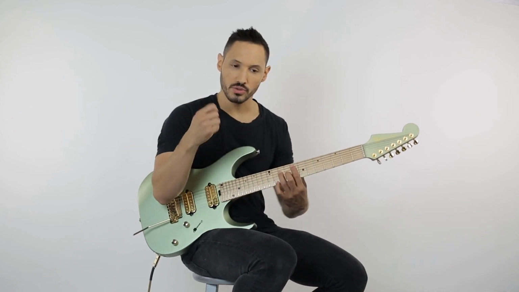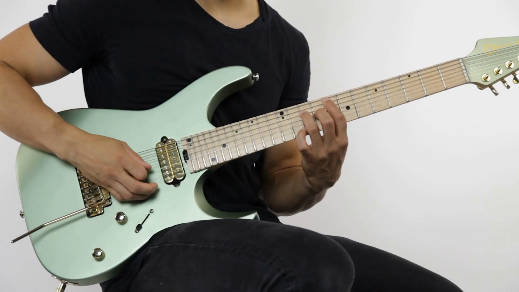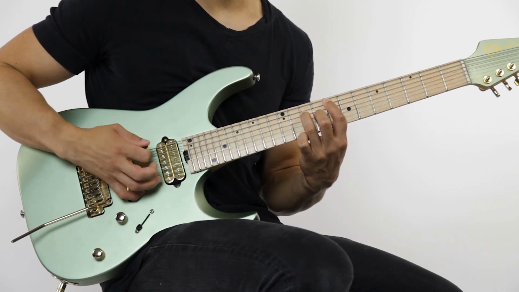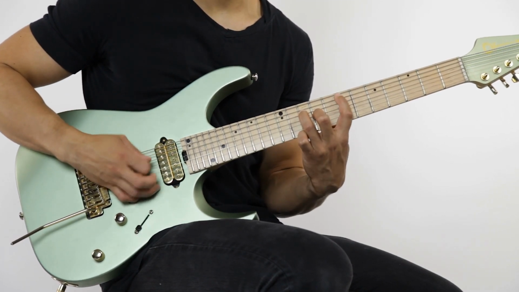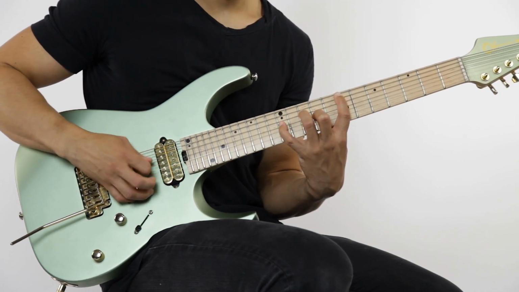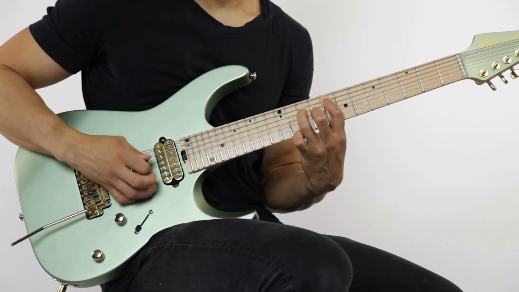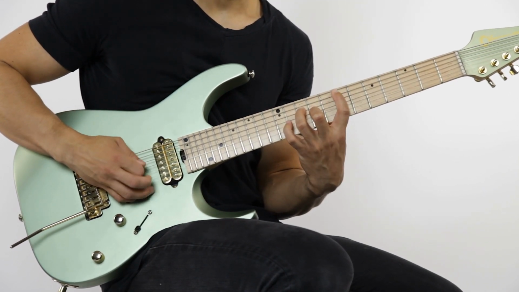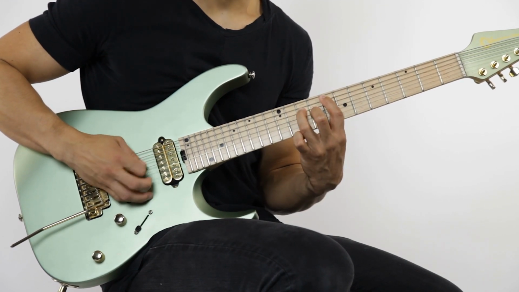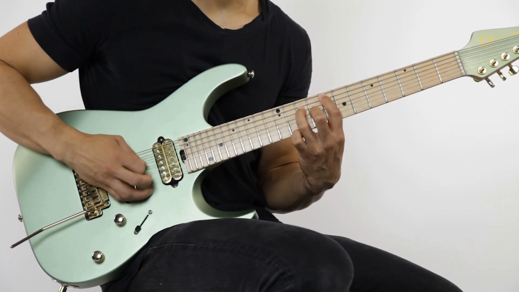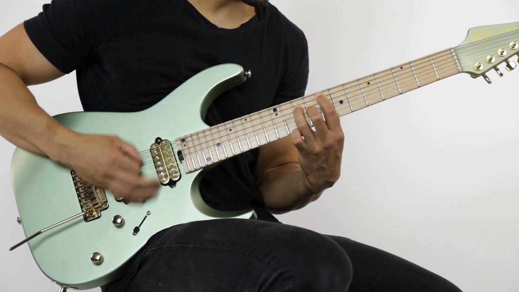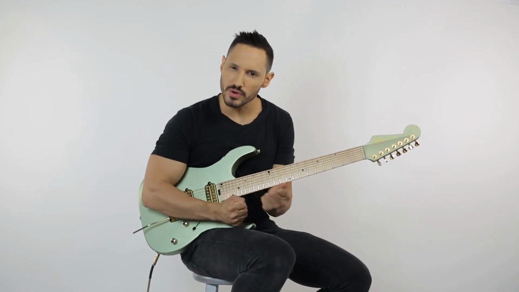I want you to pay attention to what's going on with the right hand. So you have a nice controlled, almost like a locomotive, sounds like a train kind of going because you have that constant groove happening.